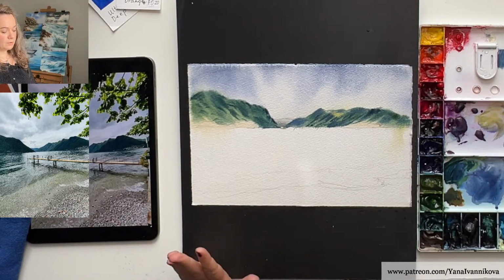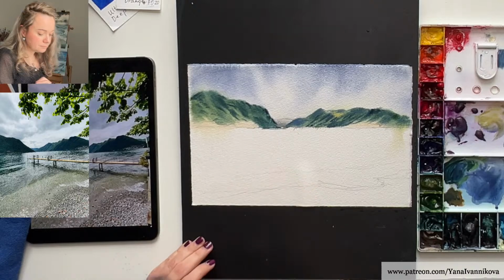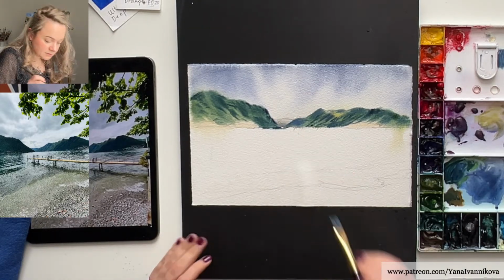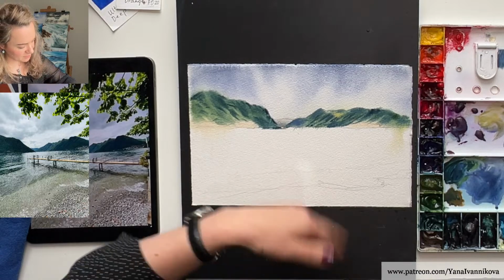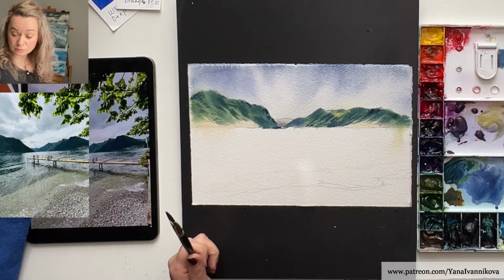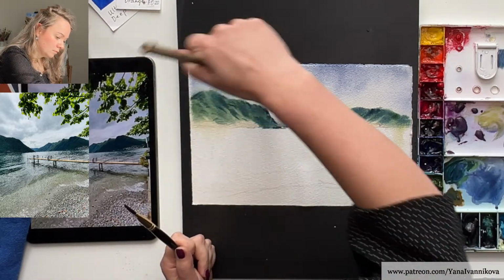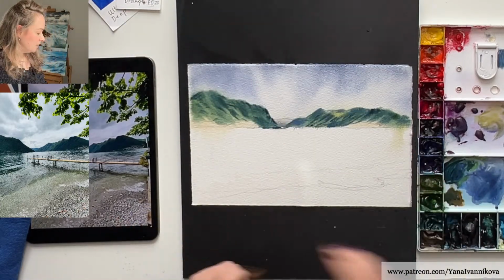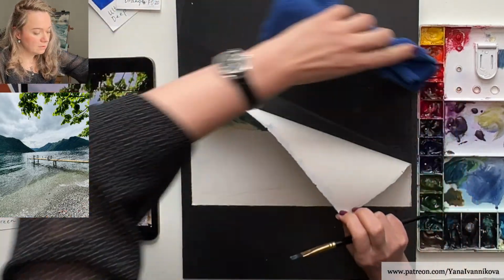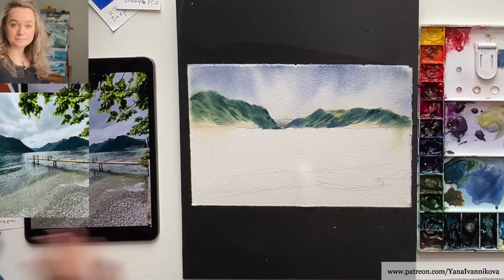So now I'm going to start with water. And to avoid the risk that everything bleeds up, I will leave like 1-2 millimeters of dry paper so that it doesn't bleed completely into my upper part, which is already done.